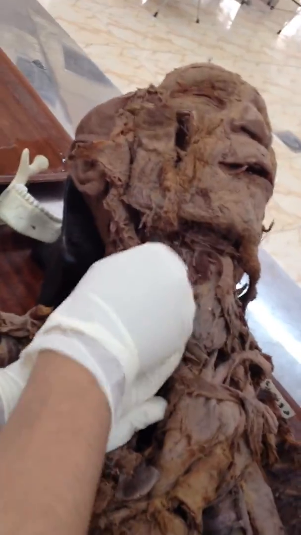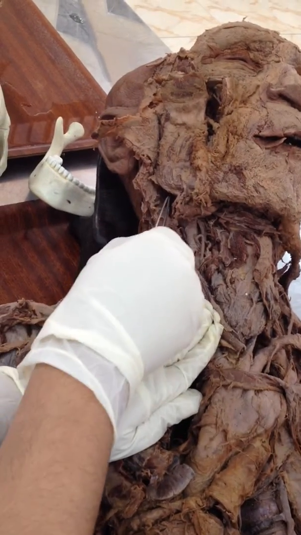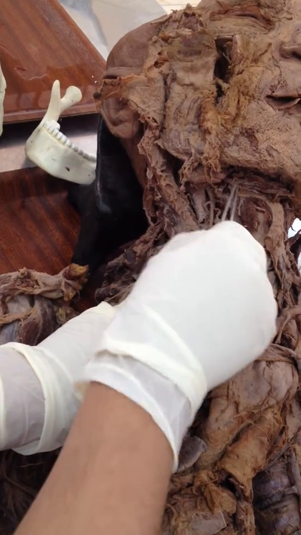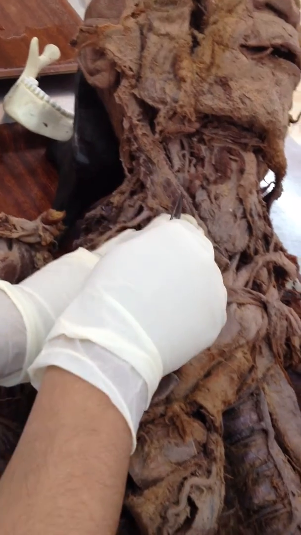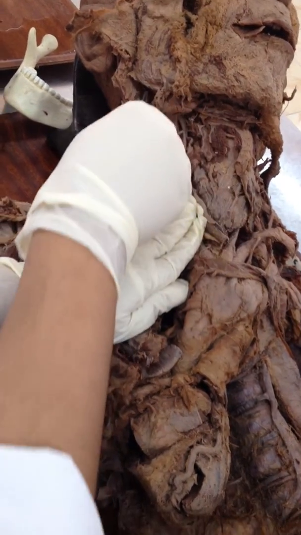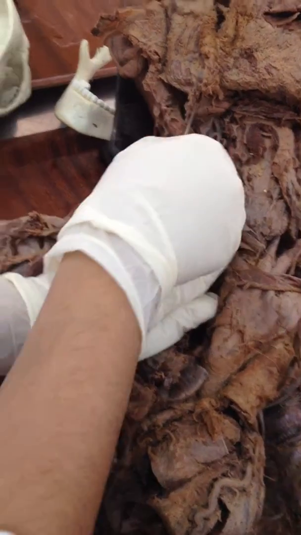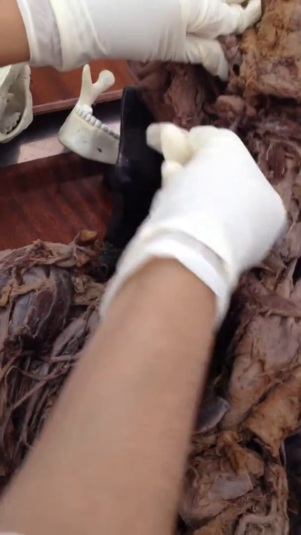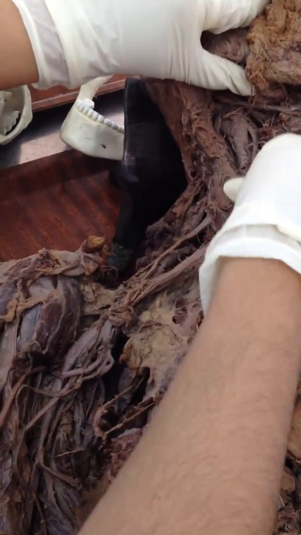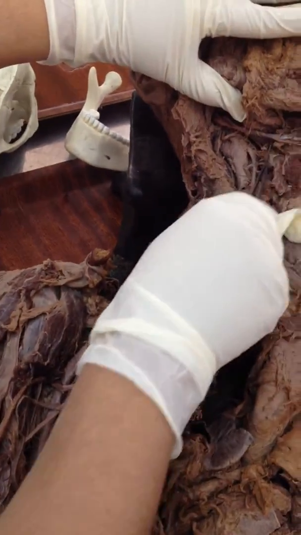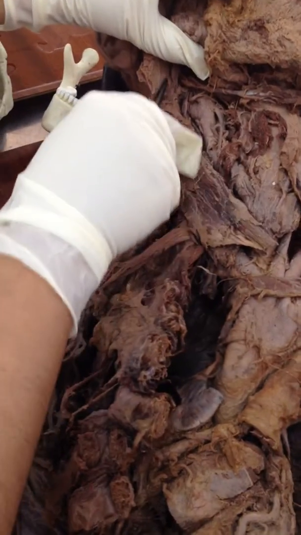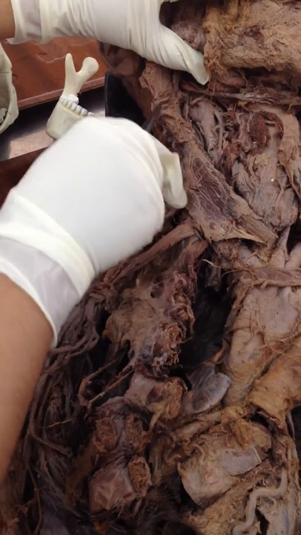Superiorly it is bounded by the posterior belly of the digastric. So look at this triangle. Okay, superiorly it is bounded by this, the gland will go inside. It is like that triangle. This triangle we call the carotid triangle.